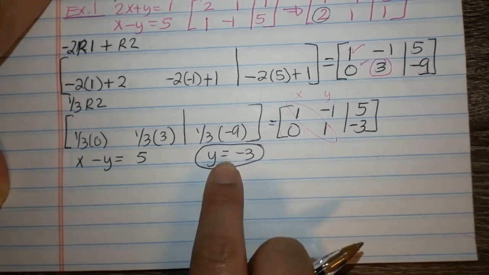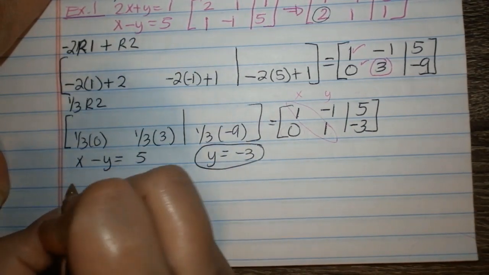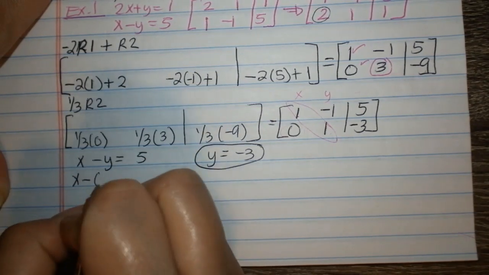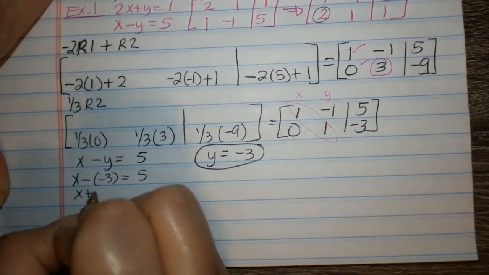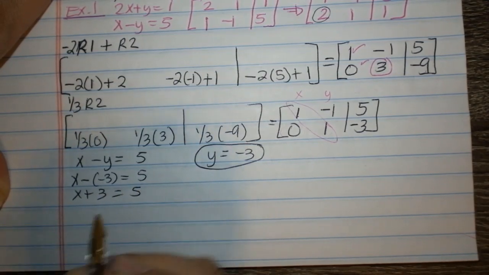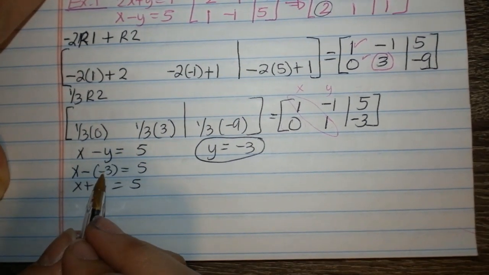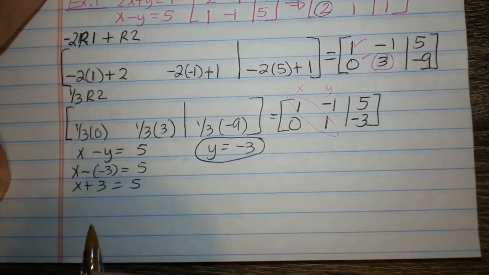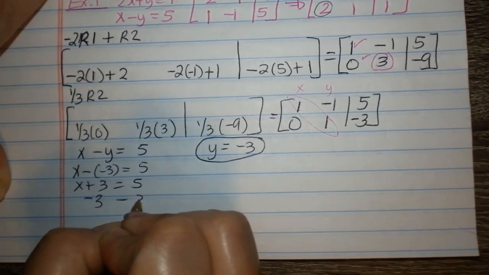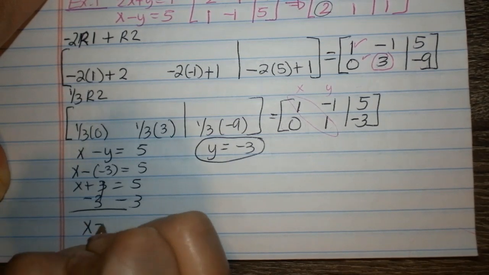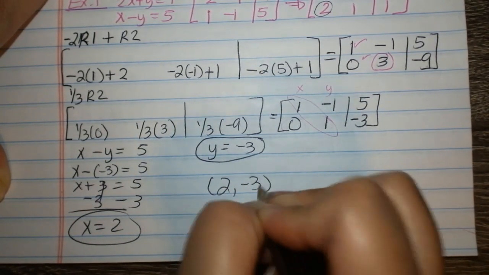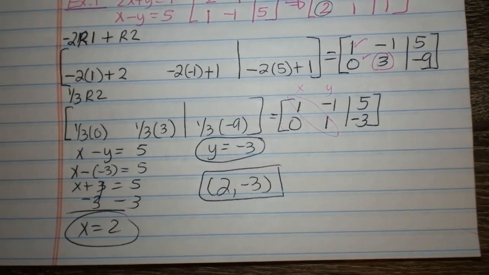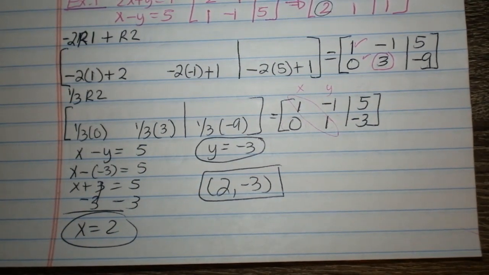I could plug it in here, x minus a -3 equals 5, x plus 3 equals 5, because that negative and the minus together make it a positive. I subtract 3, x is 2. So my answer is 2, -3. So we're solving the system, except we have to use Gaussian elimination.